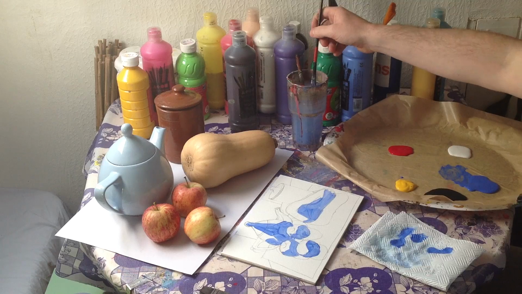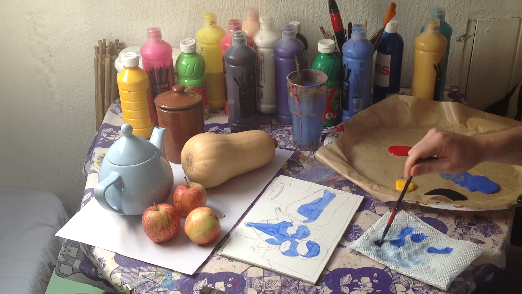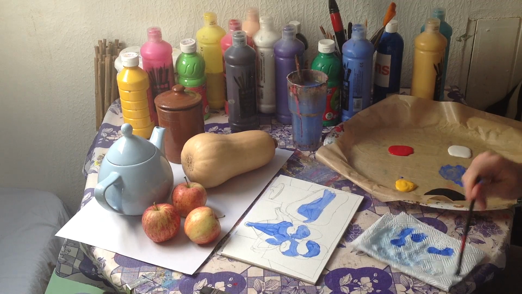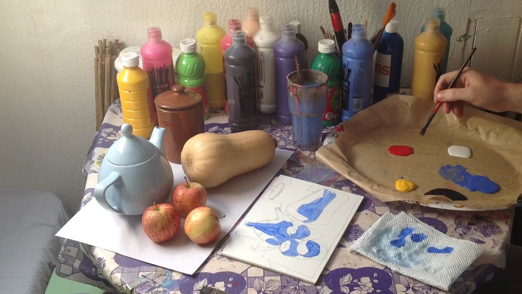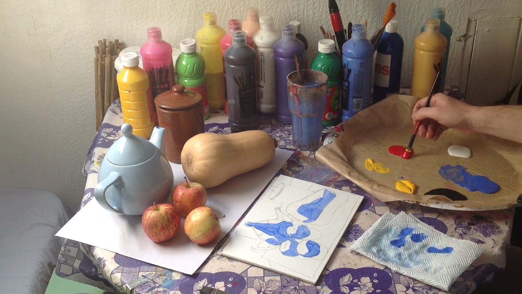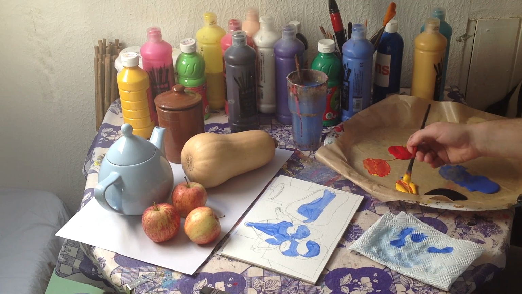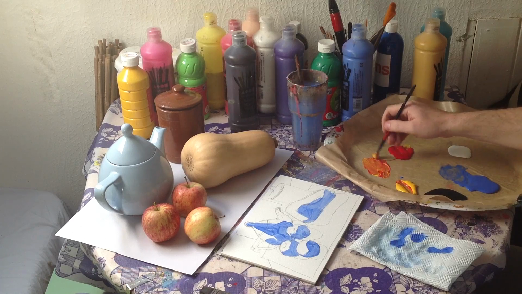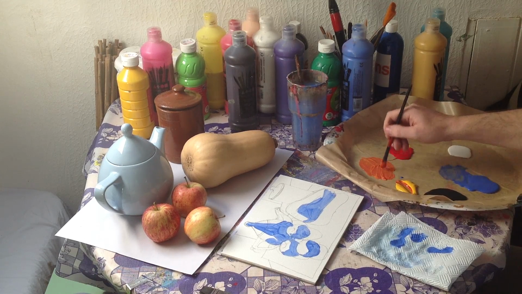So what I'm going to do is mix up some colour to use as the darkest shade, the darkest tone. If you pull up a colour wheel on Google Images, you will see, I'll just talk about this while I'm mixing up the colour here, that on the colour wheel there are certain colours that face each other across the colour wheel.